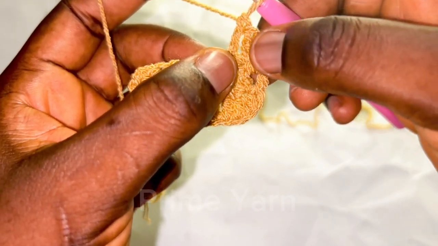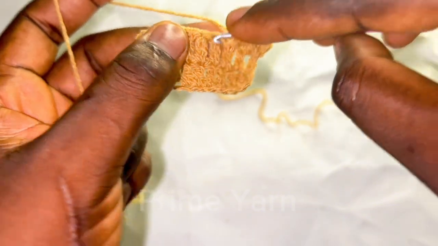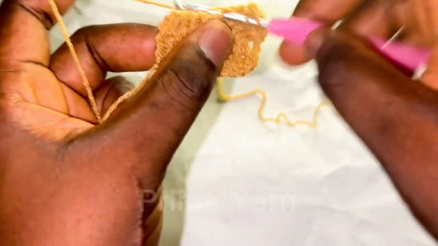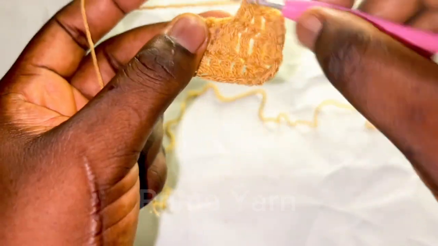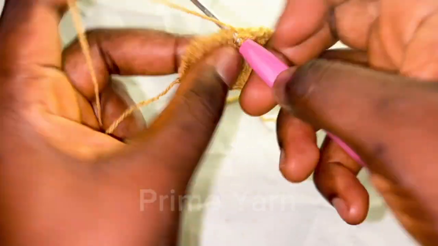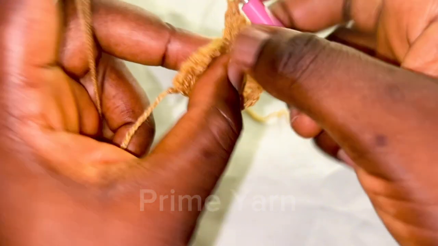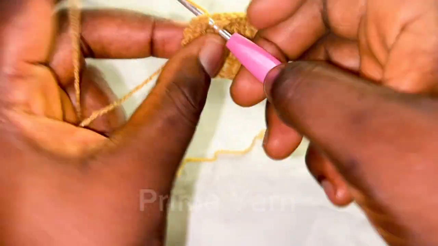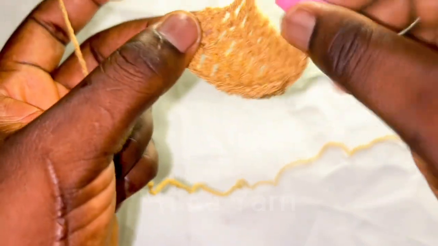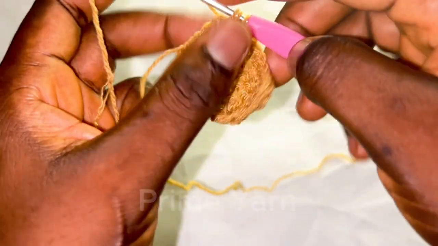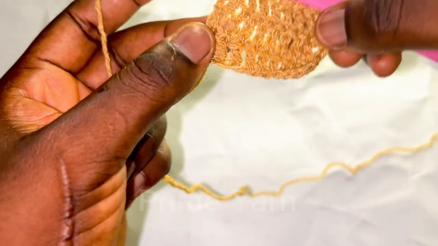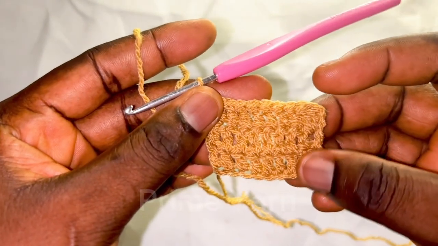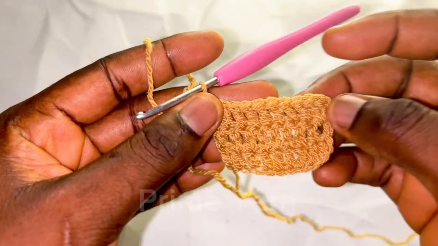So 1 2 3 4 5, 6, 7, 8, 9, 10, 11. So instead of 10, I have 11 stitches here.